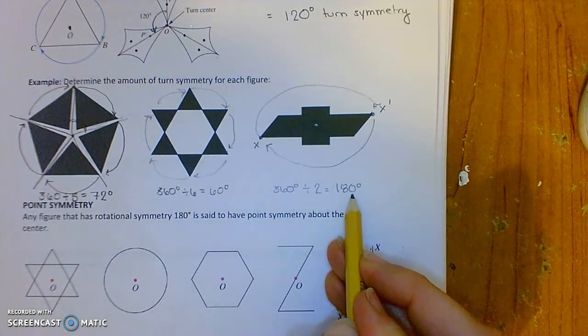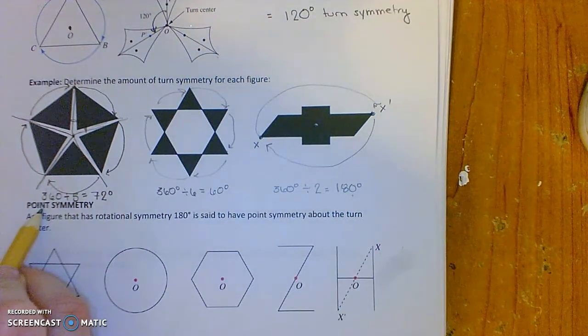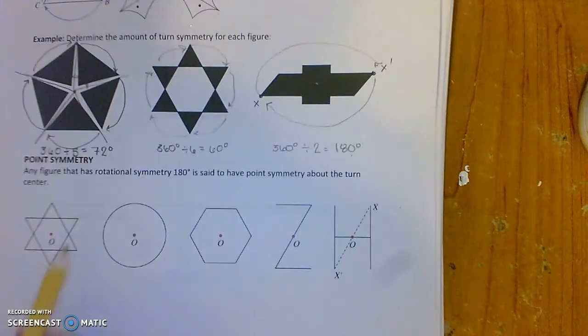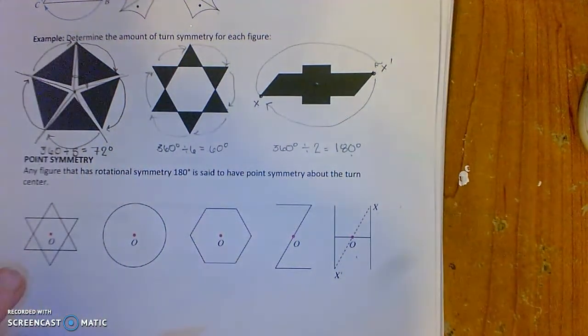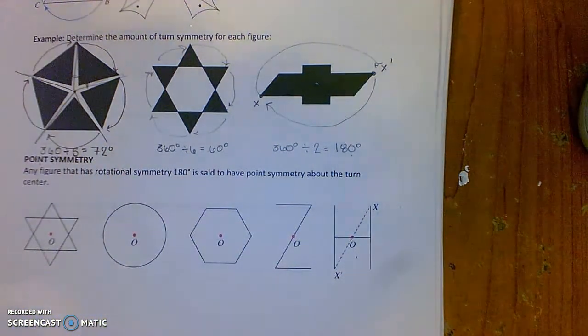And actually, if you have 180-degree turn symmetry, that's a special type of turn symmetry called point symmetry. So each one of these objects here has point symmetry, because if you turn the object 180 degrees, you'll arrive at the original shape.